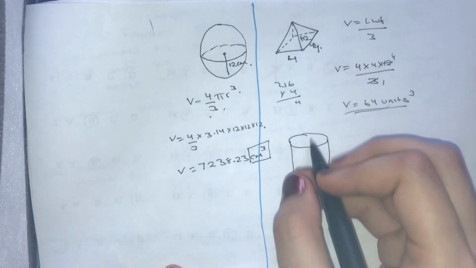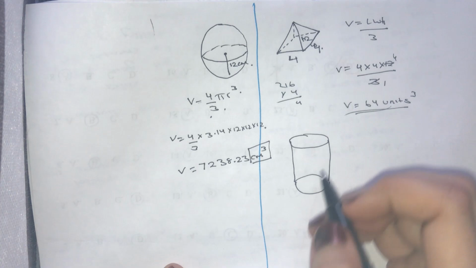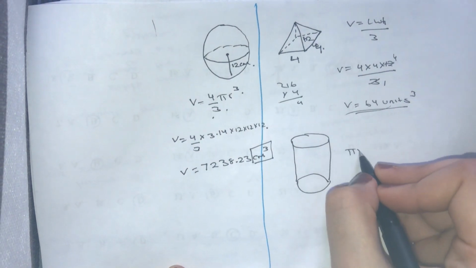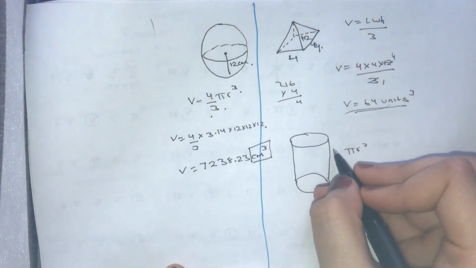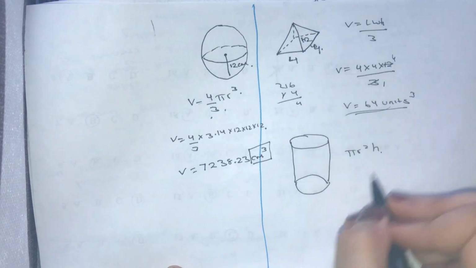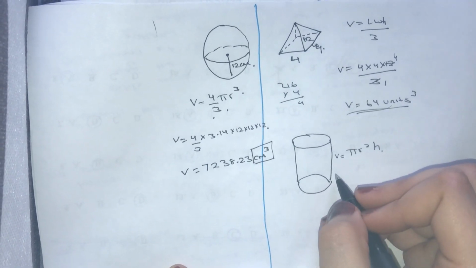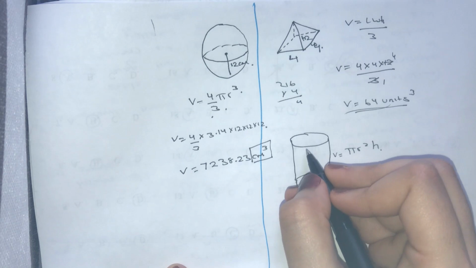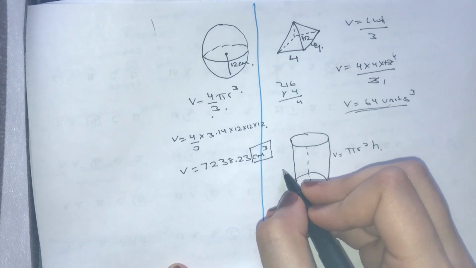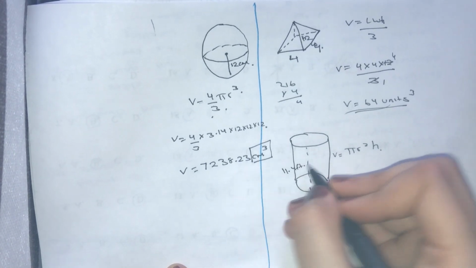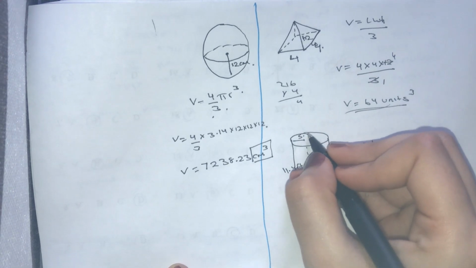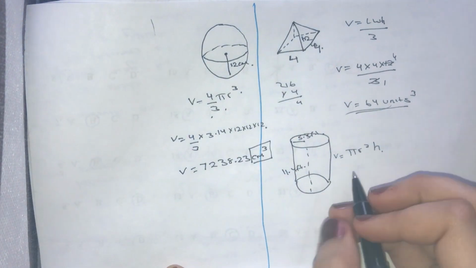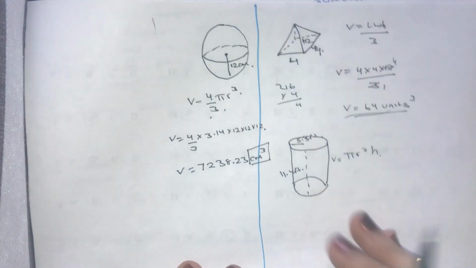So you have a circle here, you have a circle there. Can you see that? That's why we have pi r squared, that is the area of a circle, multiplied by the height. Okay, that is the volume. Now what if your height, okay, so this height is equal to 11.4 feet and the radius is equal to 5.5 feet. The only thing that you need to do, because both are feet, you can just plug in.